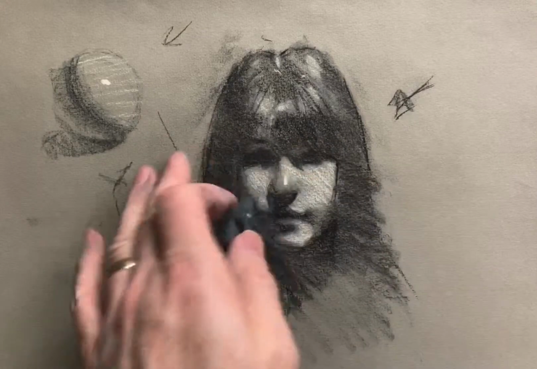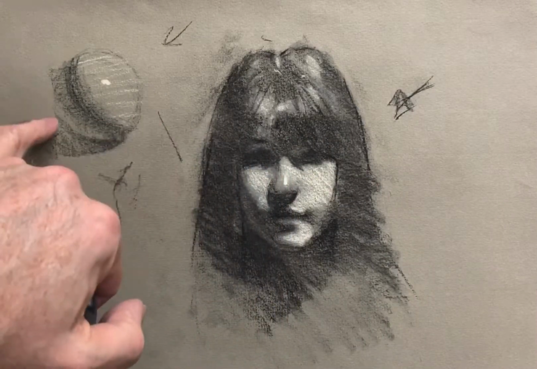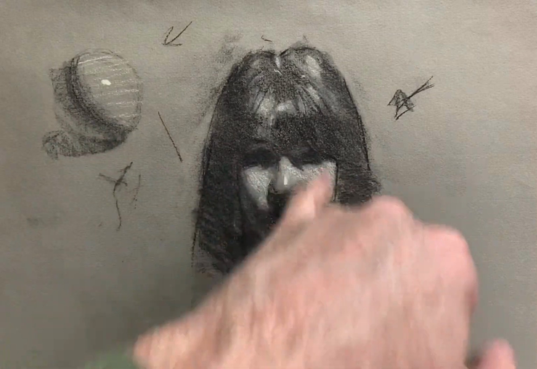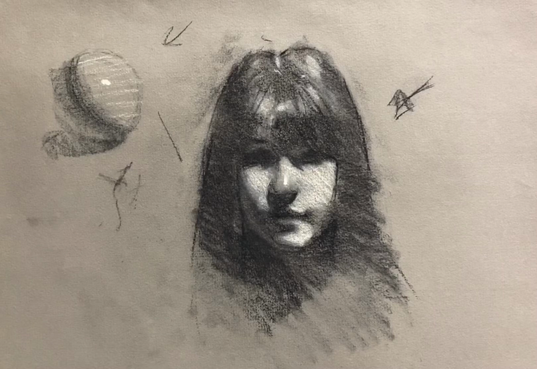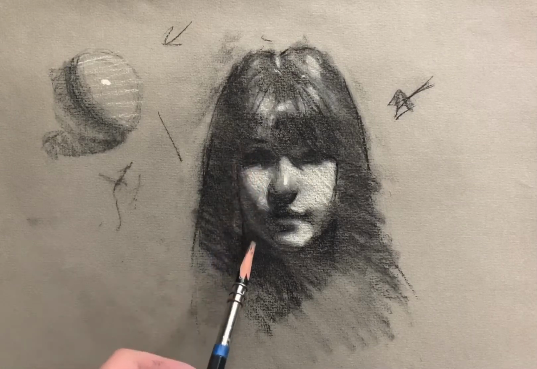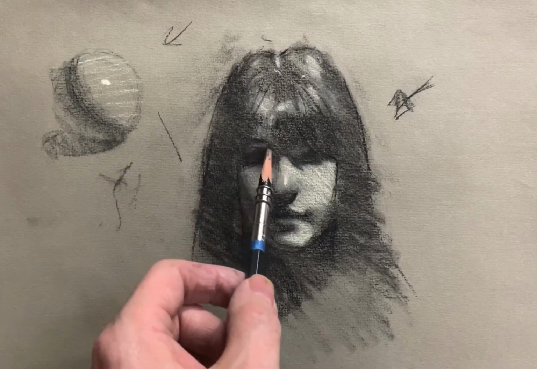So there's a lot of work to be done in those eyes. But anyway, there's reflected light, because we talk about reflected light here, but there's your reflected light right there. So it's in a completely different spot. And you're still thinking of those same principles. So you're going to shoot for that same value, generally speaking, in there.